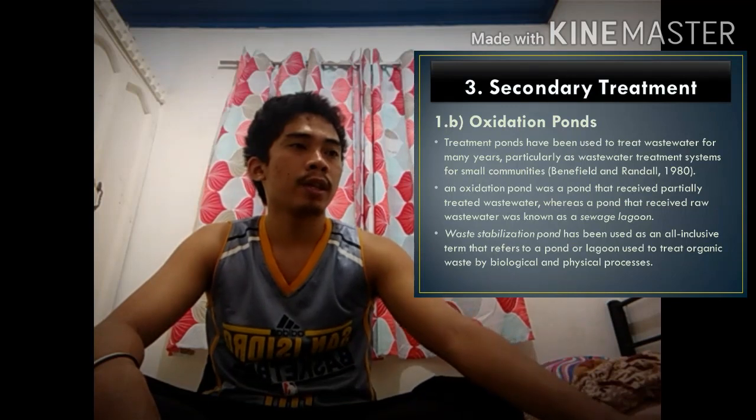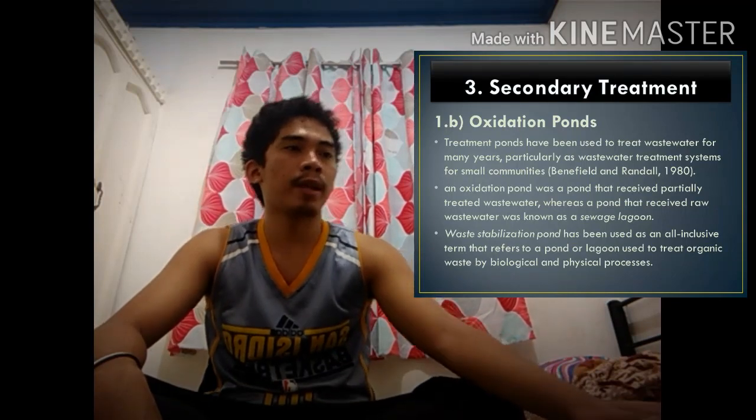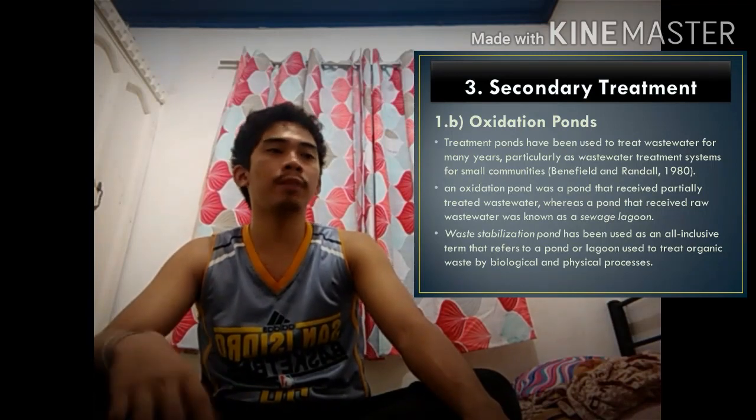The second type of dispersed growth is the oxidation ponds. An oxidation pond is a pond that receives partially treated wastewater. Waste stabilization ponds is an all-inclusive term that refers to a pond or lagoon used to treat organic waste by biological and physical processes.